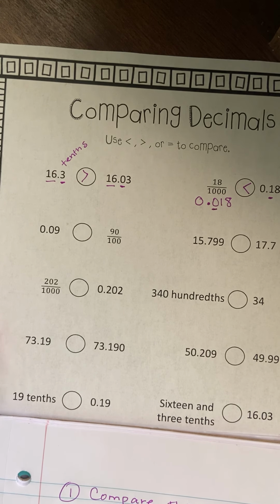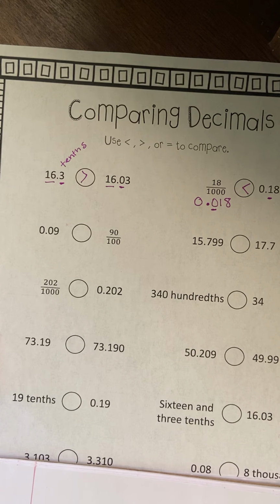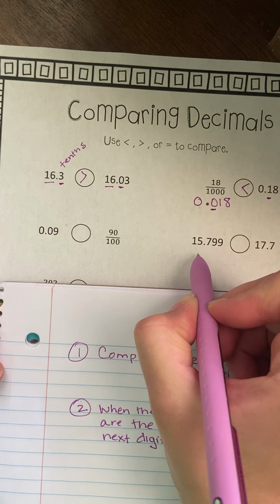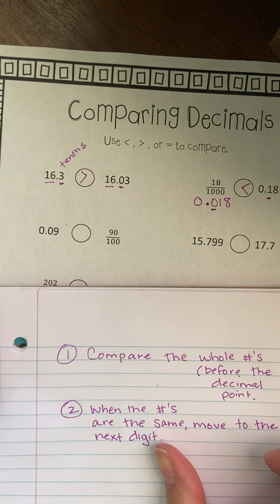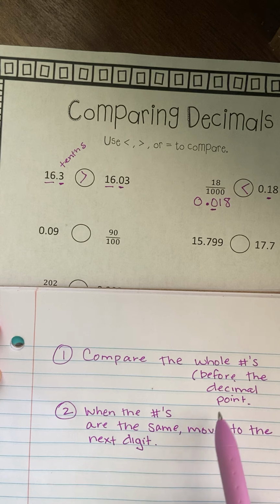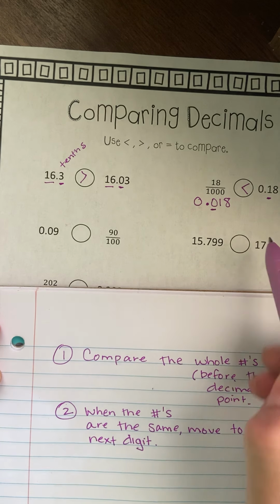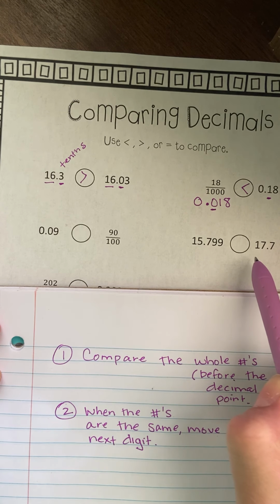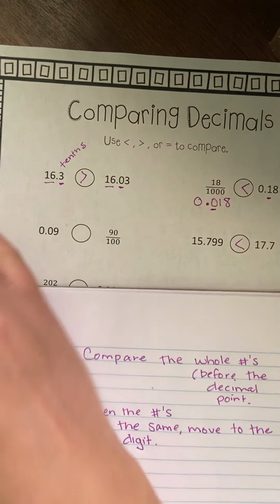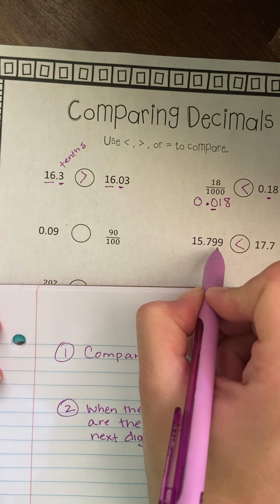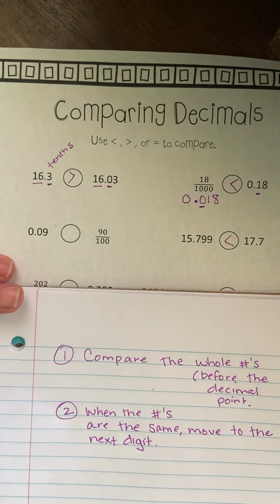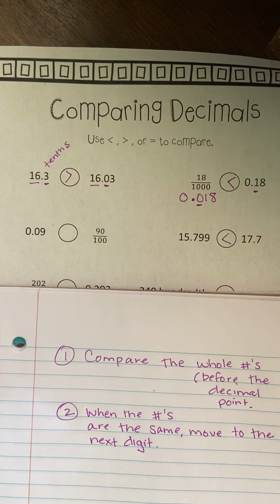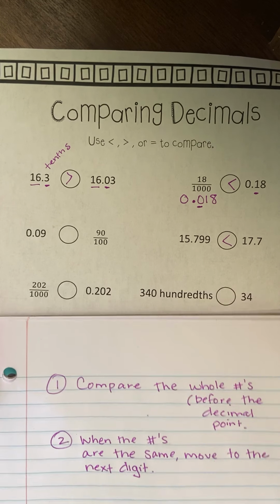All right, let's take a look at something like this one. Actually, this one's pretty easy because when I compare the whole numbers, right, the numbers before the decimal, then right away I see that we have 15 and 17. I know that 17 is greater, so this whole thing has to be greater than 15 and 799 thousandths. Okay, so I think with just those couple of steps and the examples that I've given you, you should be in good shape for these.